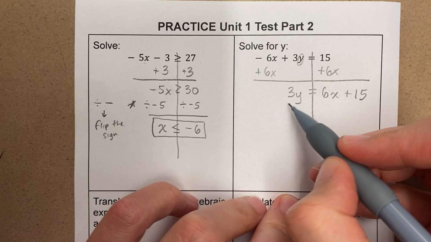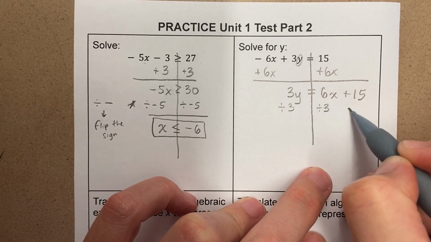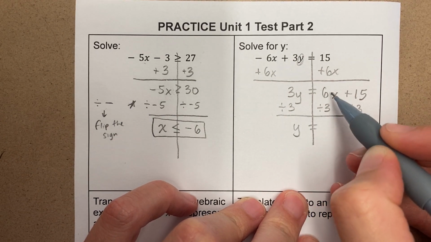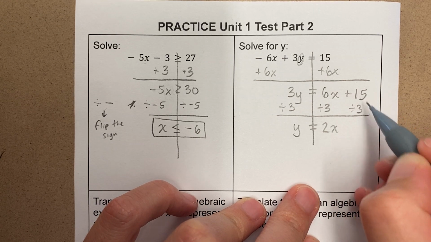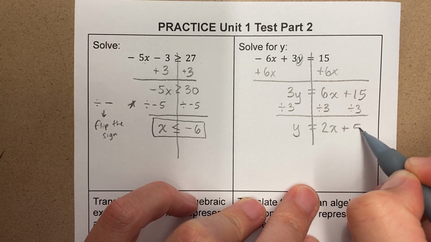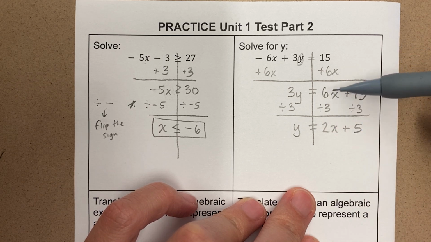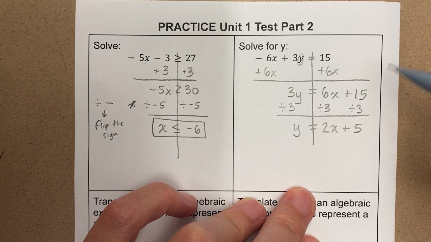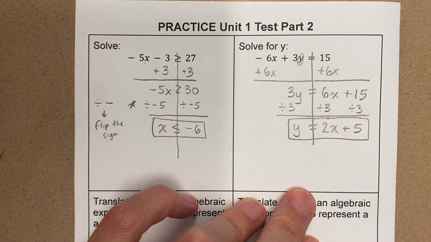And then since I want y by itself, I'm gonna go ahead and divide by 3 all the way through. 6 divided by 3 is 2, so that's 2x. And then 15 divided by 3 is 5. Okay, and this is done. Now notice, I have to be careful of signs, right? Had this been, say, a negative divided by a positive, that would have been a negative. Had it been something like 3 divided by 4, which would have been a decimal, I would have kept it as a fraction. But in this case, 6 divided by 3 is just 2.